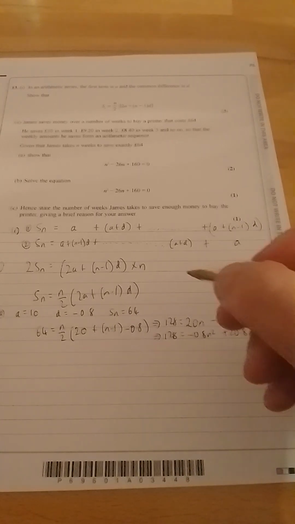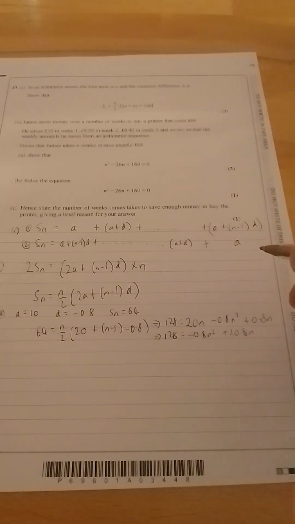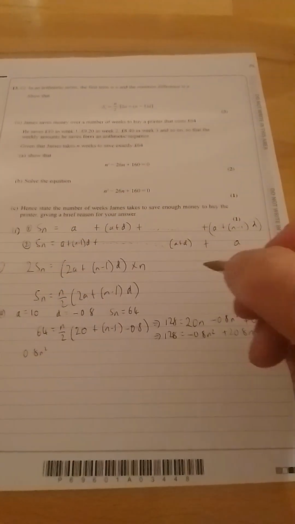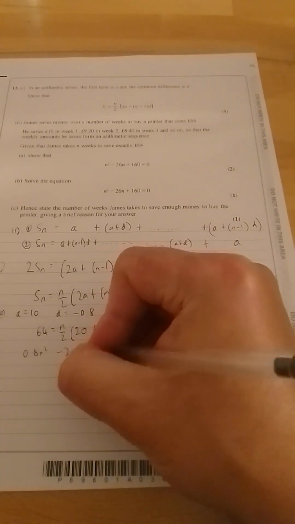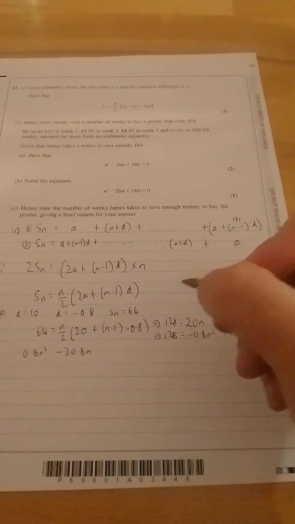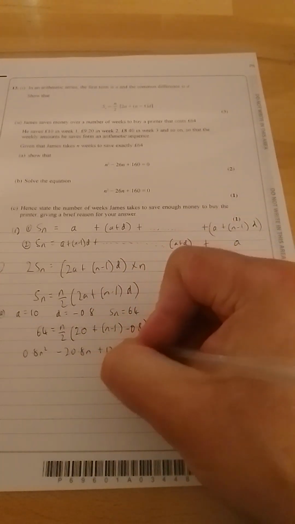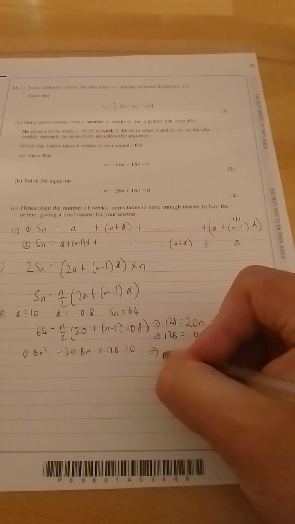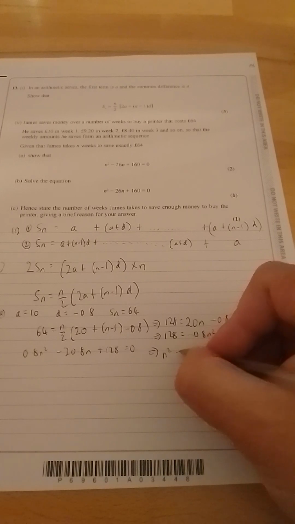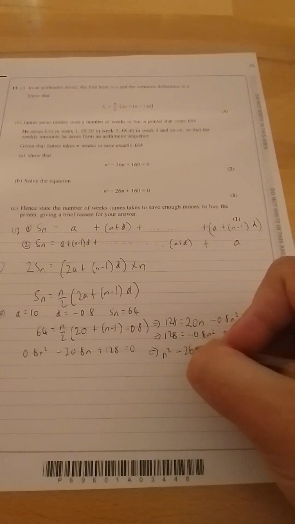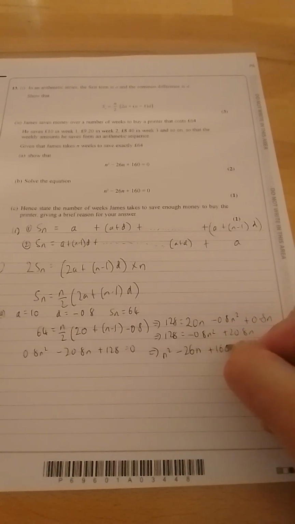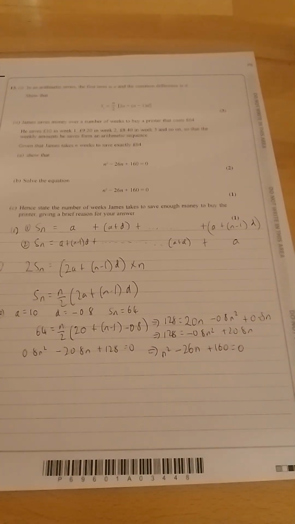If I go to the next line here, we can bring everything to one side. So bring everything to the left-hand side, we'll have 0.8 n squared minus 20.8 n plus 128 equals 0. And if we divide by 0.8, we will get n squared minus 26n, so 20.8 divided by 0.8 is 26, and then 128 divided by 0.8 is 160 equals 0, which is the proof that we want.